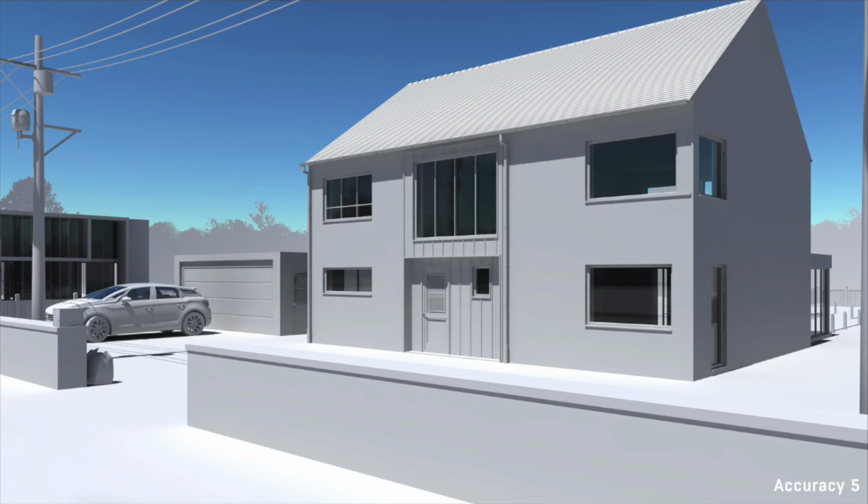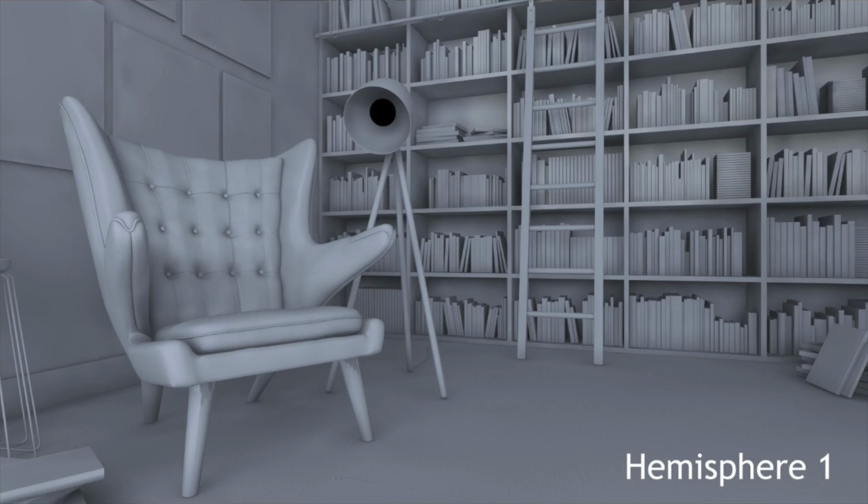The second slider will affect mostly the indirect lighting of a scene.